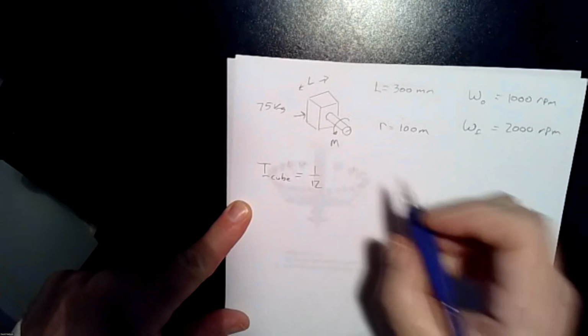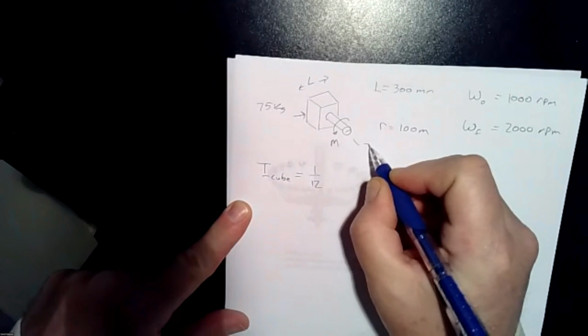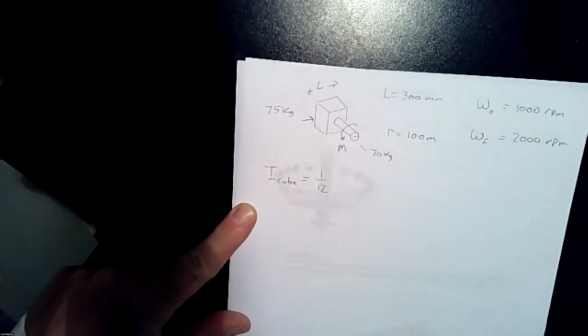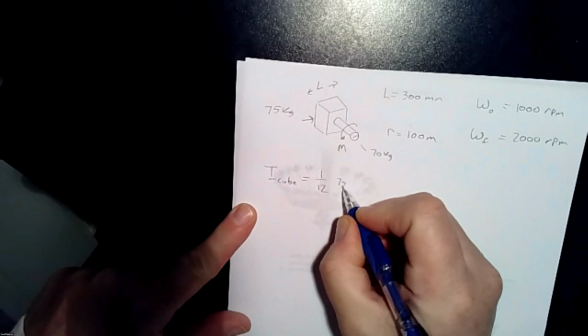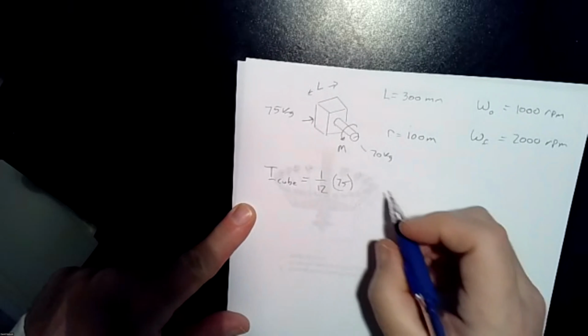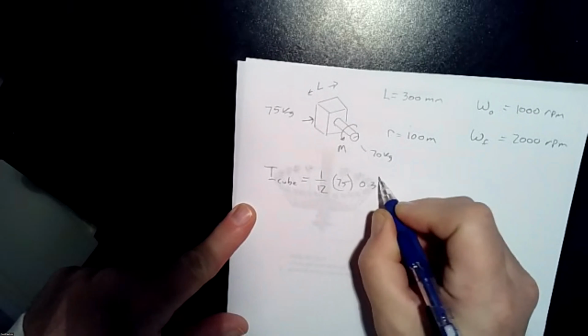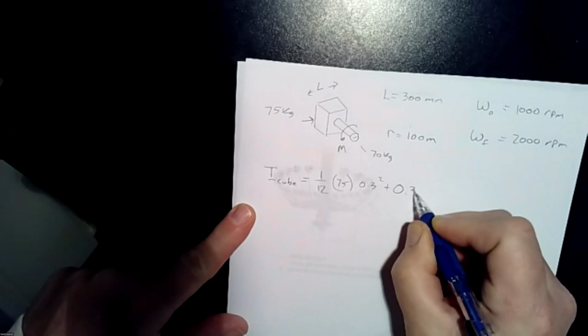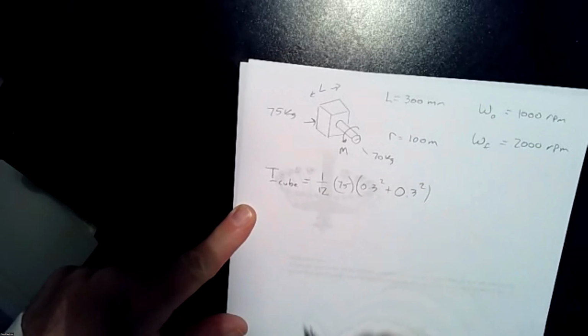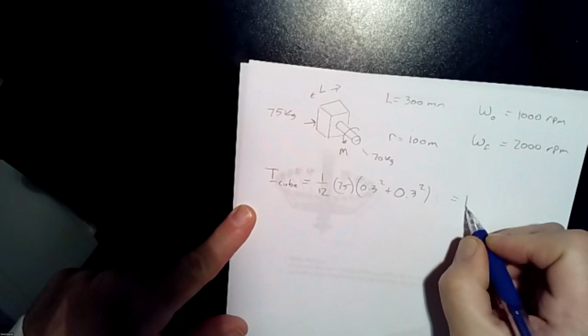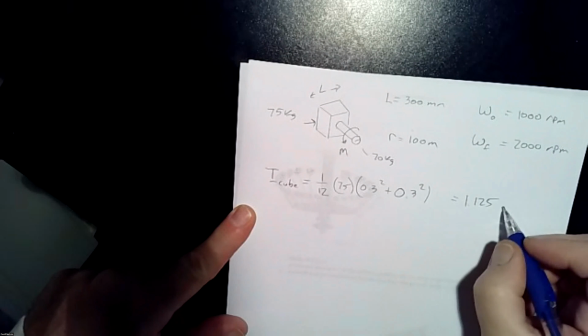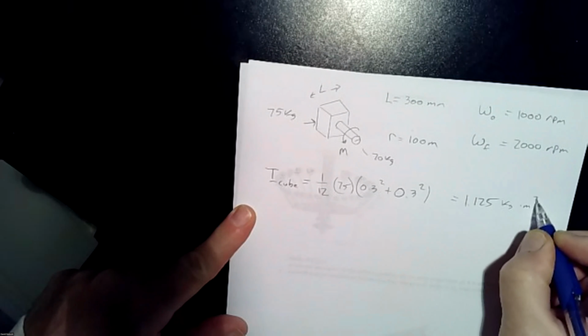And then the shaft was 70 kilograms. All right, so we have 1/12 times 75, and then that's going to be 0.3 squared plus 0.3 squared. All right, so that gives us a value of 1.125 kilogram meter squared.